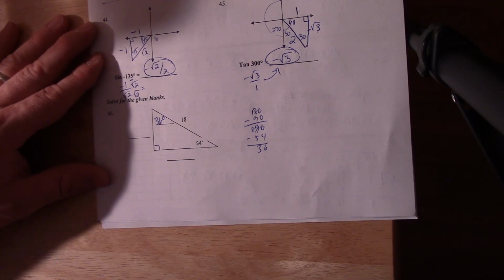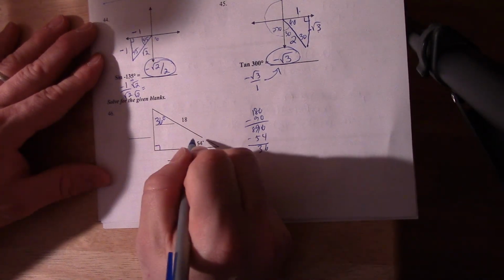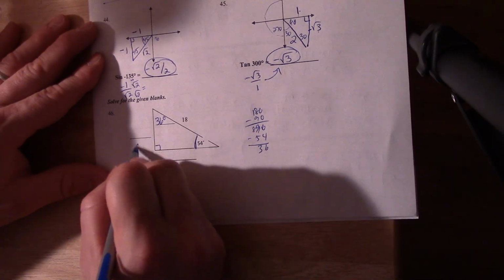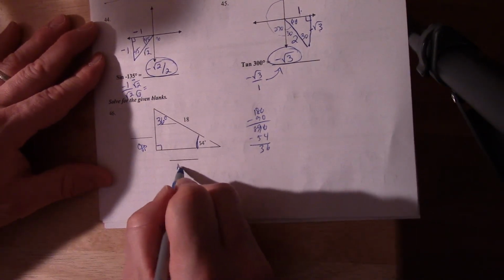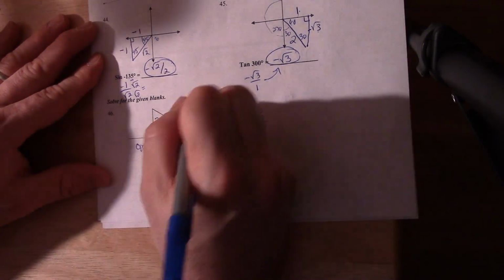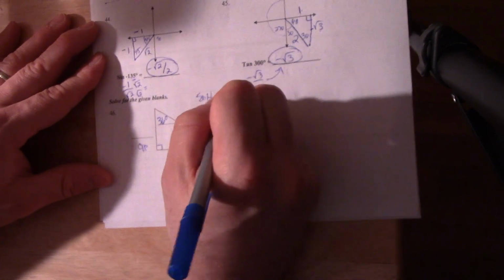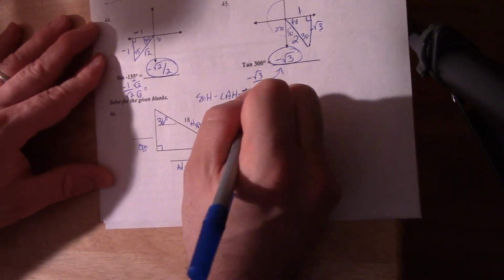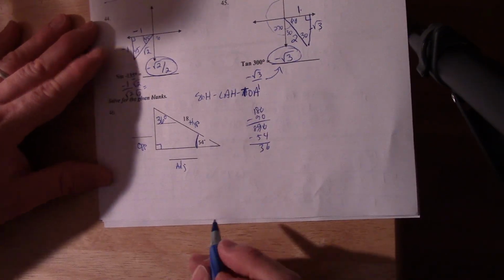Okay, and then what I'm going to do here is label from the one that's given, what are the sides? This is the side opposite, this is the side adjacent, and this is the hypotenuse. Now, what do I need here? I got to think about SOHCAHTOA. What is what? And you know what? It's probably not a bad thing for me to write it out again because it's probably been a while since you've thought about SOHCAHTOA.